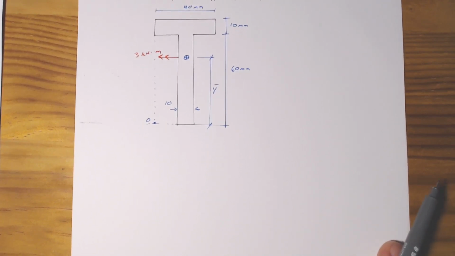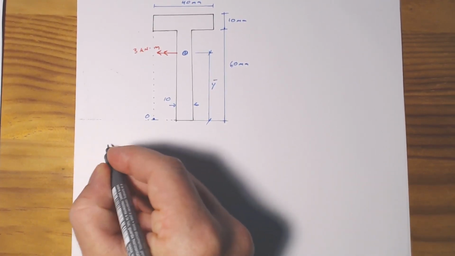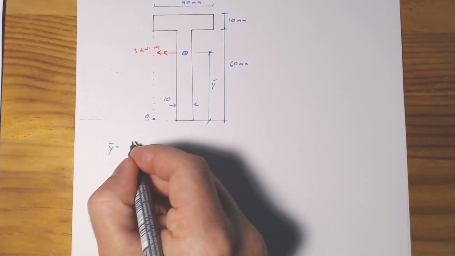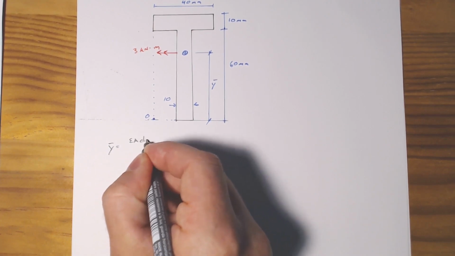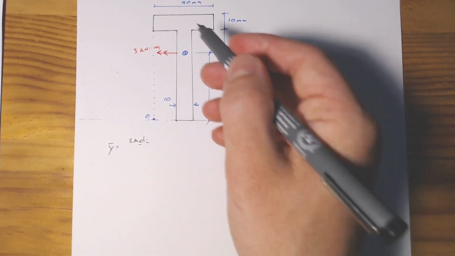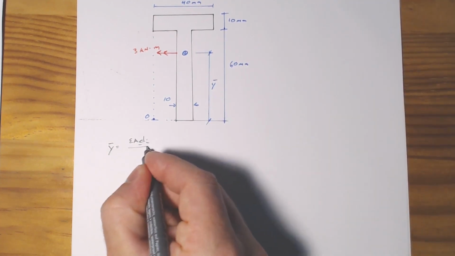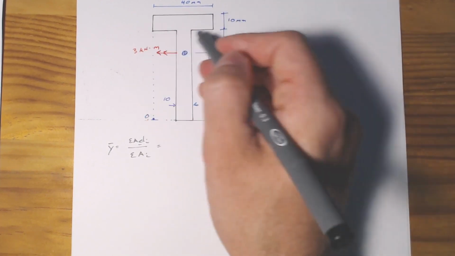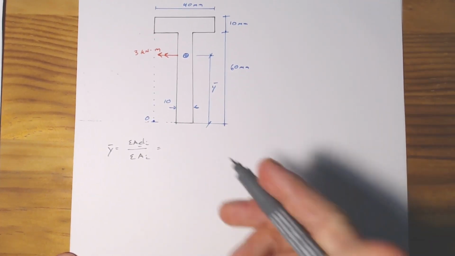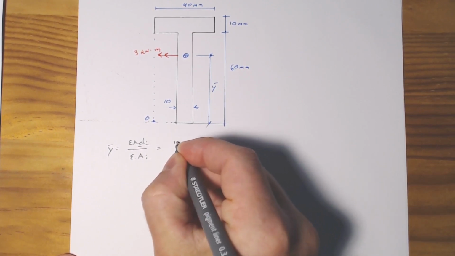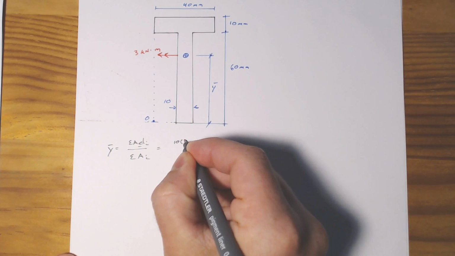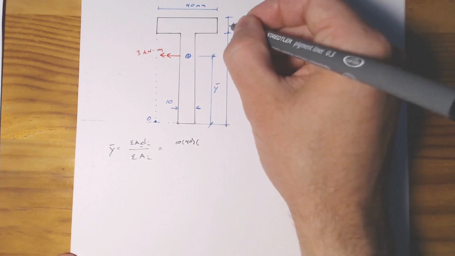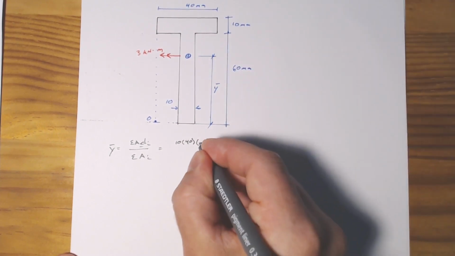So to get started there, let's work out what our centroid location y bar is. That's going to be the sum of the areas multiplied by their distance to your reference point, over the sum of the areas. If we have our top flange, that is simply 10 millimeters thick times 40 millimeters wide, that's our area, times 60 plus half the thickness of this rectangle, which is 5, so 65 millimeters.